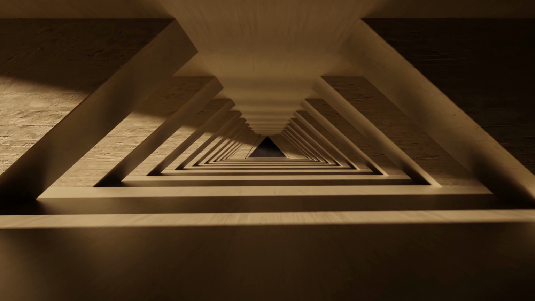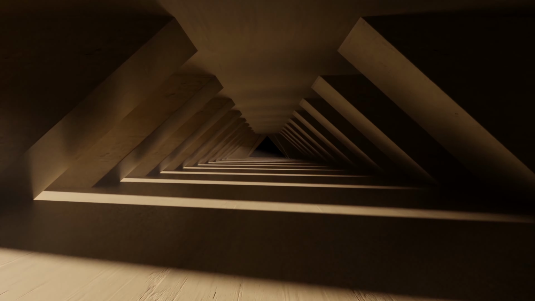I am Raghav and I am going to be showing you how we can make this really cool architectural scene using Blender. So let's start blending.